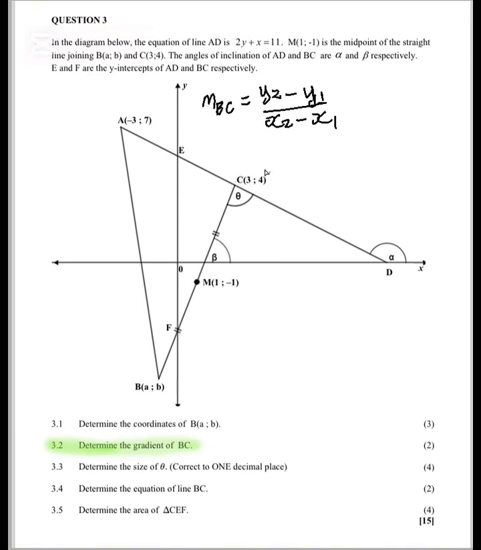So point C, point B. If you remember, we have -1 and -6 for point B. So now we can substitute here.